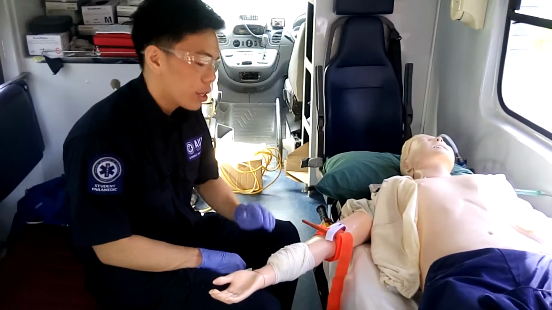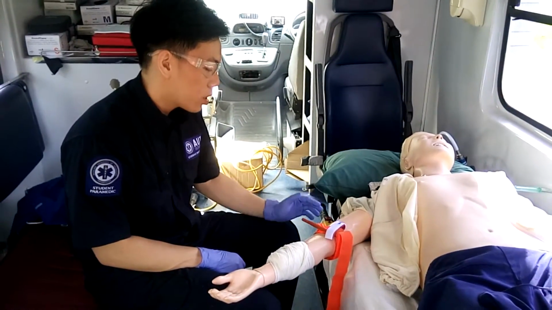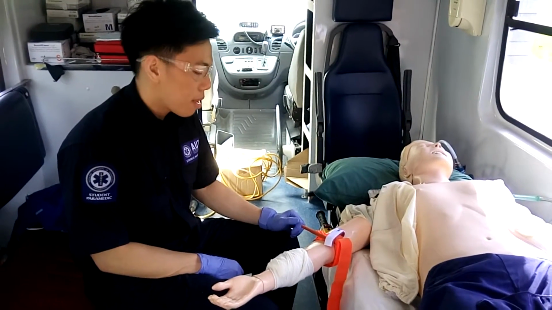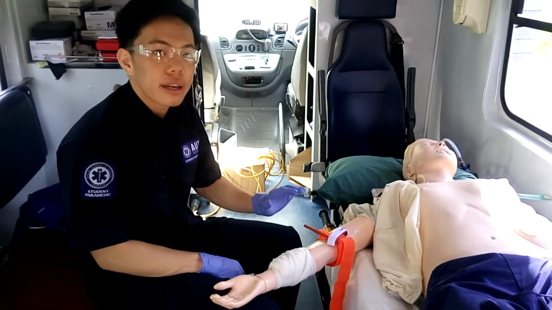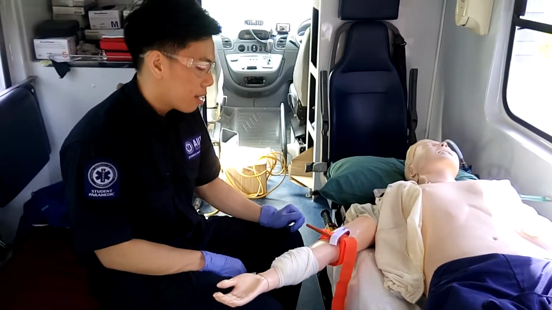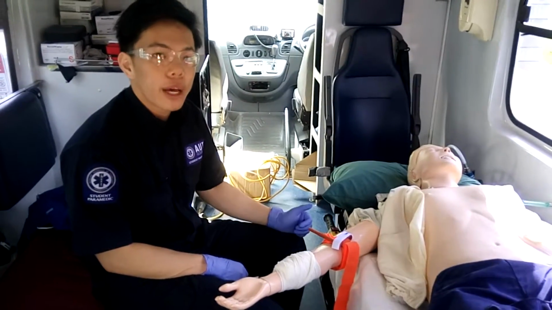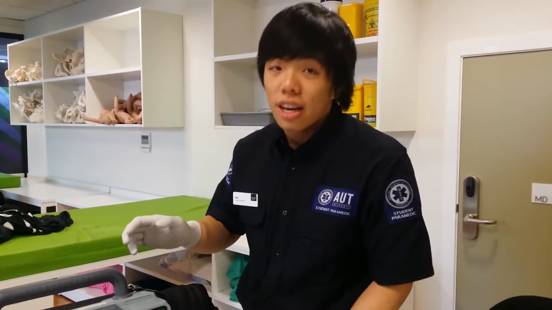If bleeding continues, you can apply a second tourniquet immediately proximal to the first tourniquet. When a tourniquet has been applied, never remove it, and if the patient is conscious, analgesia will be required before applying. How to use a LifePak 15.